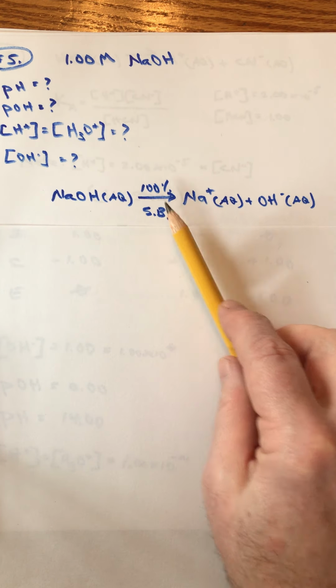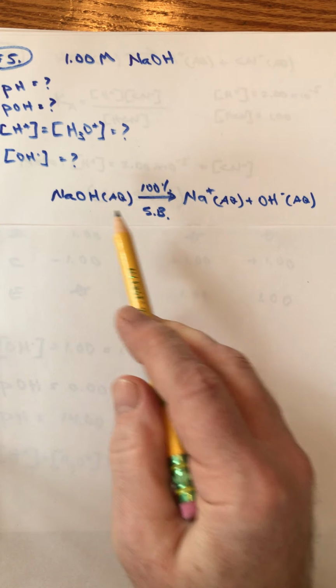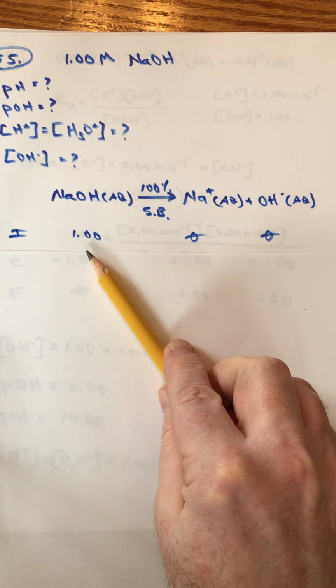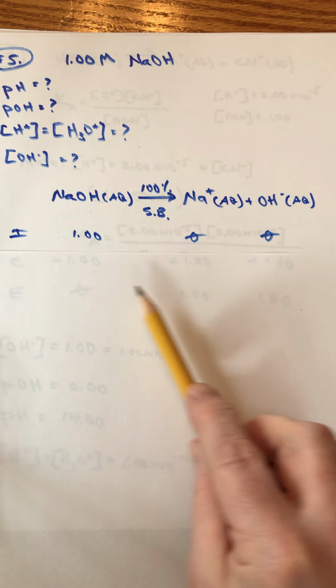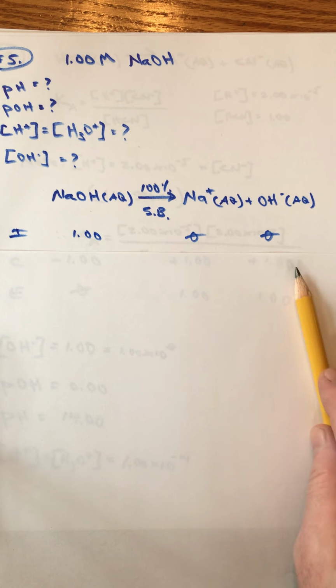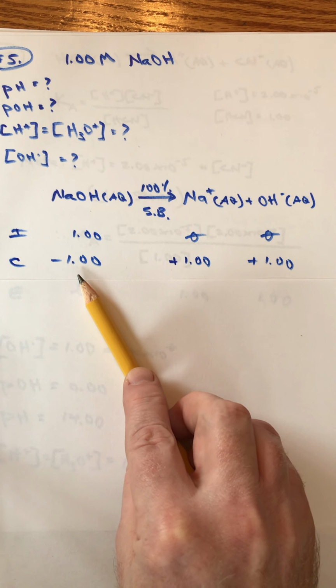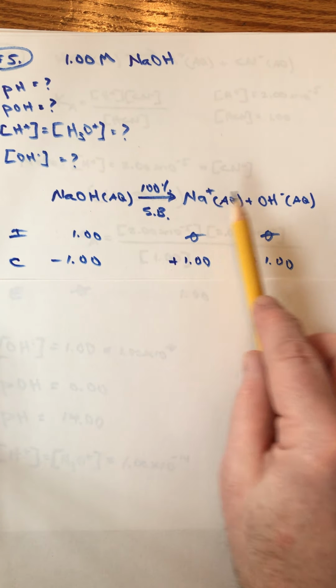Okay, so once again, a strong base is going to dissociate 100% in water, no backwards reaction, so sodium hydroxide is going to turn into sodium ions and hydroxide ions 100%. If I do an ICE box here, initially this is 1.00, this is 0, this is 0. These are loss. That's a loss here. These are gains. I'm going to lose 100% of it. It's 1 to 1 to 1.